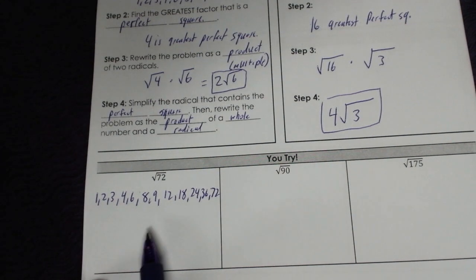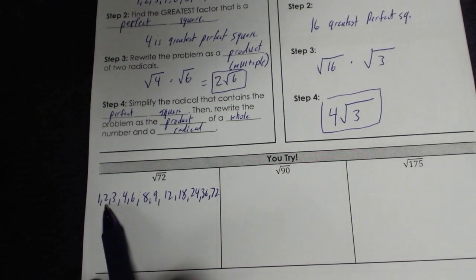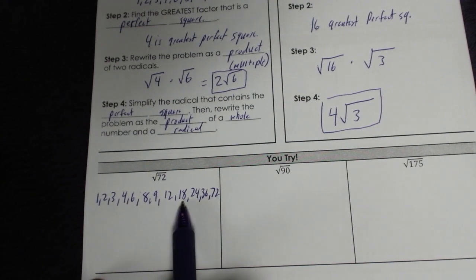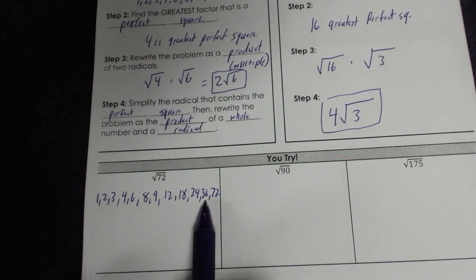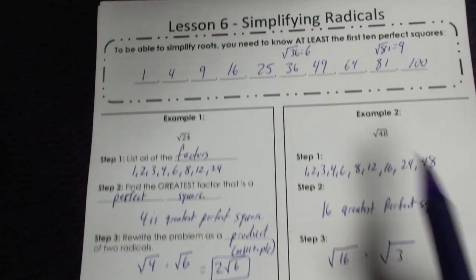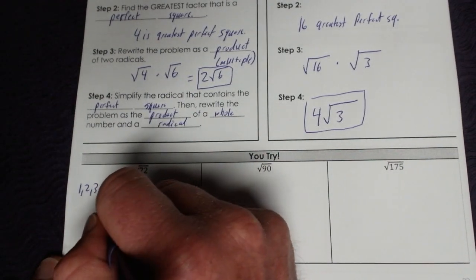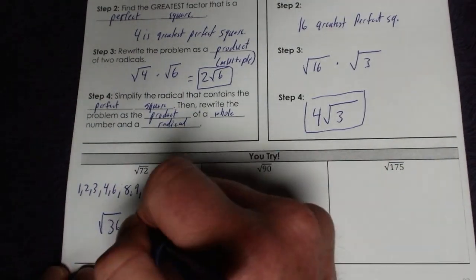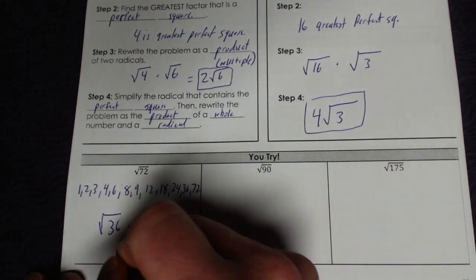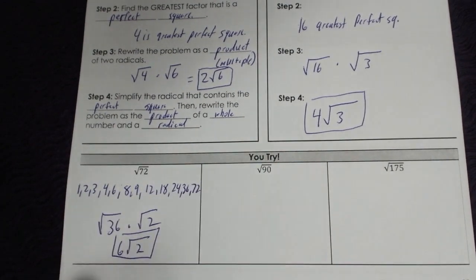There's a lot. Now we have to choose which one is perfect. 1 is, 4 is perfect, 9's perfect, 20, no, 24 is not. 36 is perfect, 6 times 6. So we're going to choose 36 times what? Times 2. This works out pretty good. There's a 6 square root of 2.